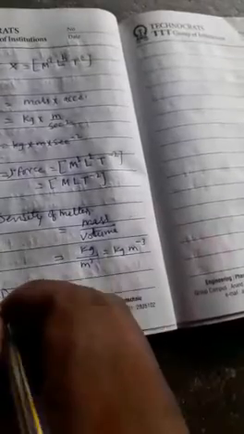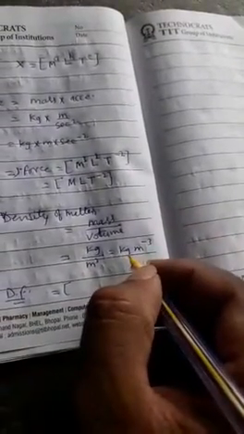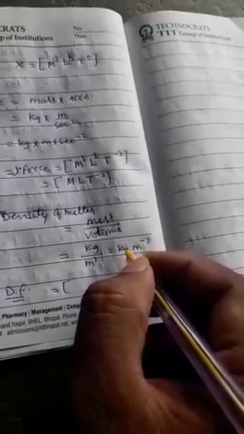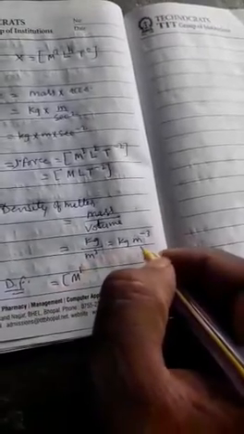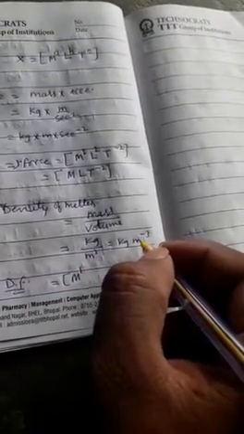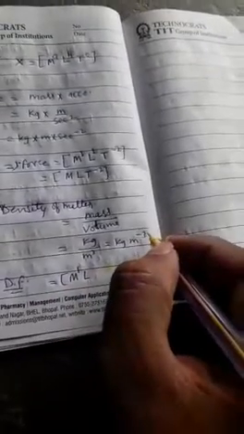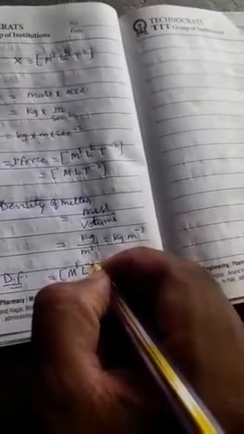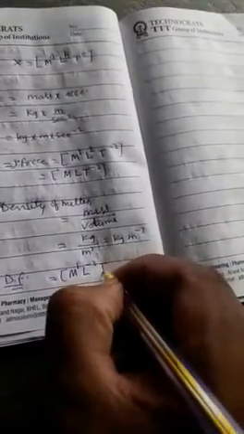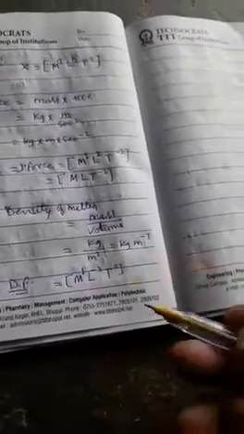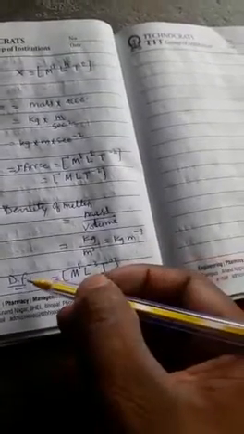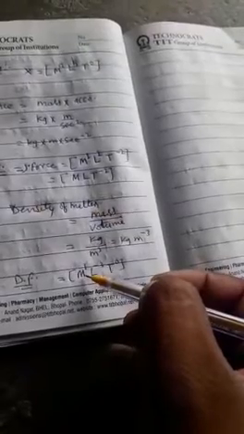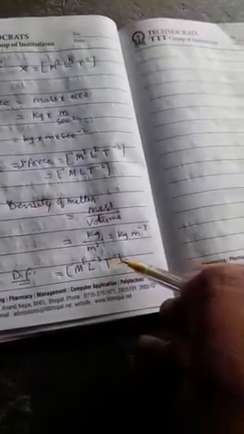Now dimension formula: mass, its SI unit is kg, and here kg occurs one time, so for mass the dimension is 1. L stands for length, which occurs 3 times in negative terms, so we apply here -3, and time does not occur, so we apply here 0. So mass occurs one time, length occurs 3 times in negative terms, and time does not occur, so the dimension formula of density is equal to M to the power 1, L to the power minus 3 and T to the power 0.